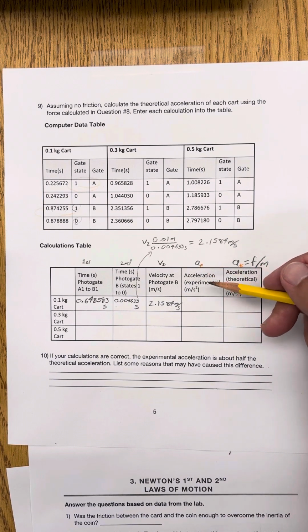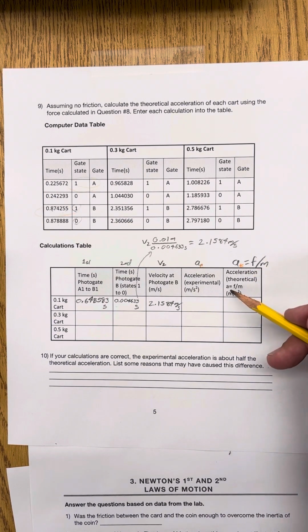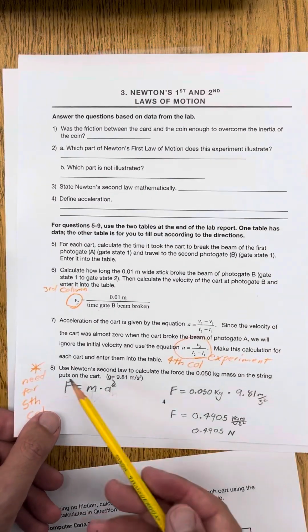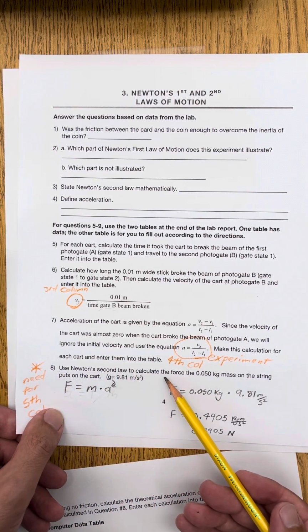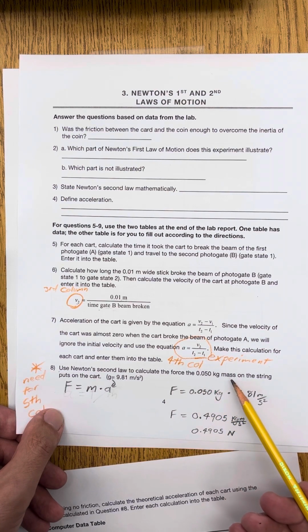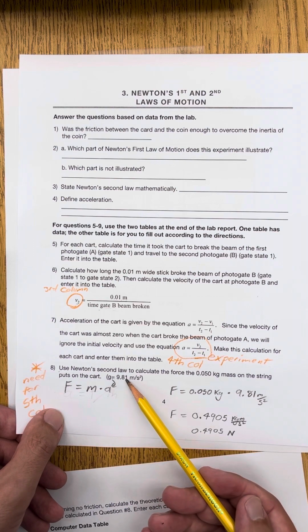There is one other step that we have to do here. We have to find out what was the theoretical acceleration. And we actually have to go back to the first page, and right here, question number 8. Use Newton's second law to calculate the force of a 0.05 kilogram mass on the string, and we're going to assume that gravity is the acceleration.